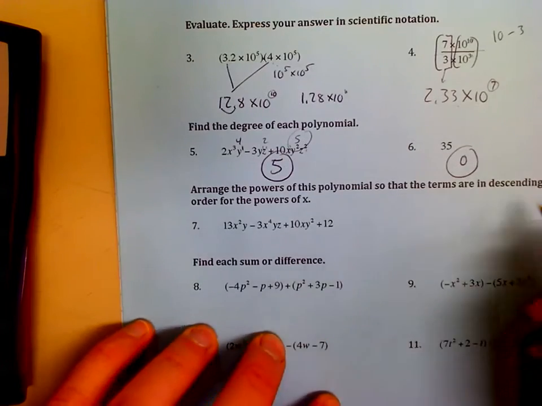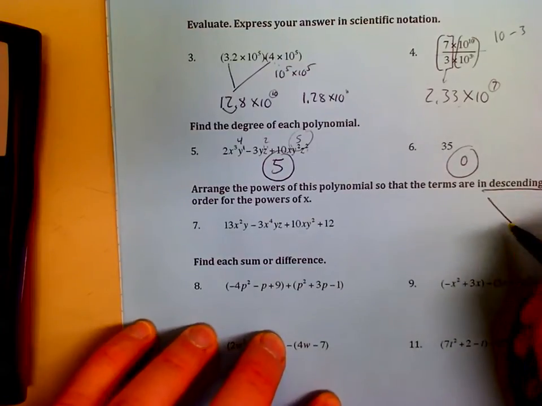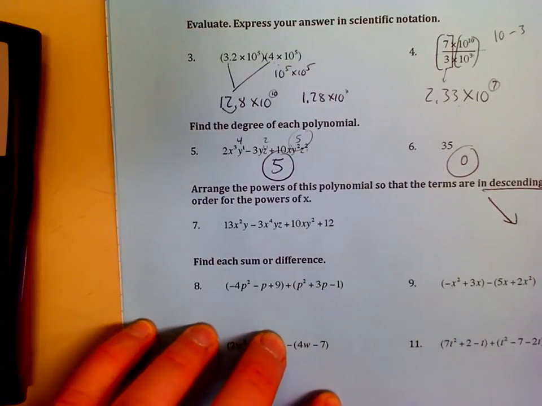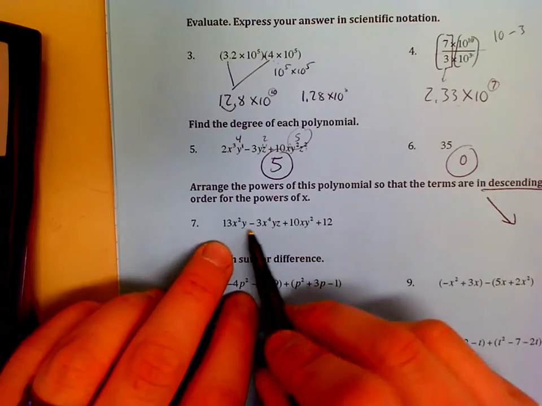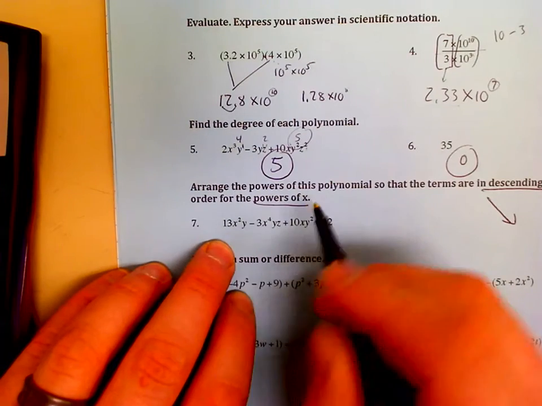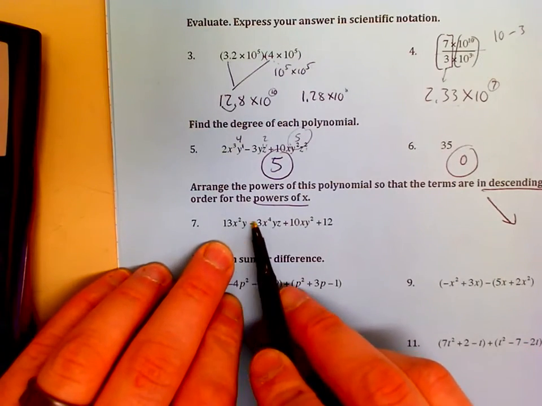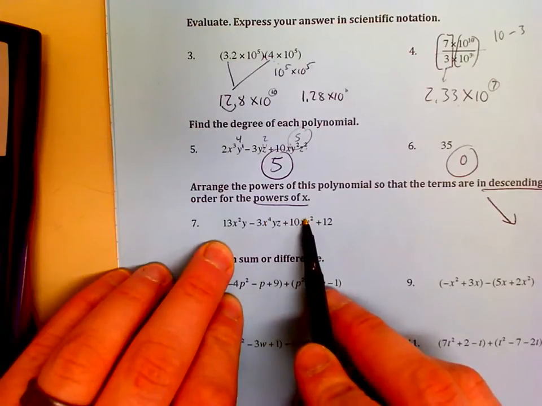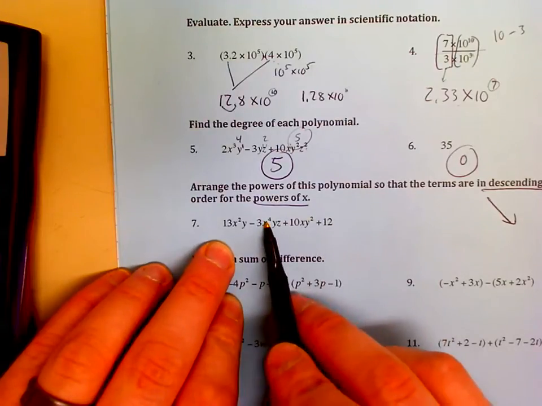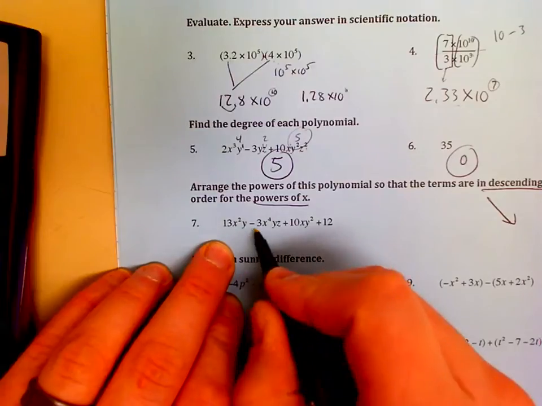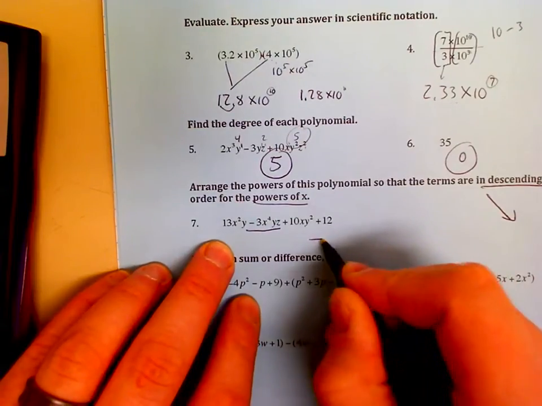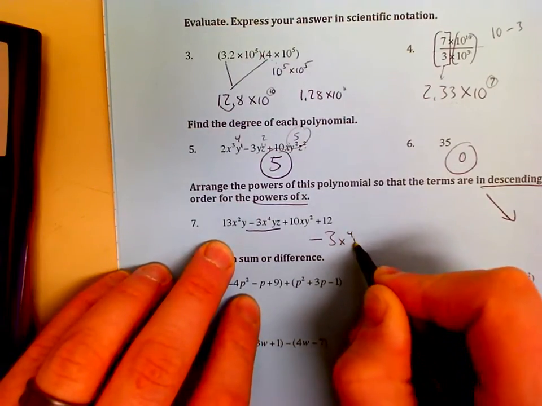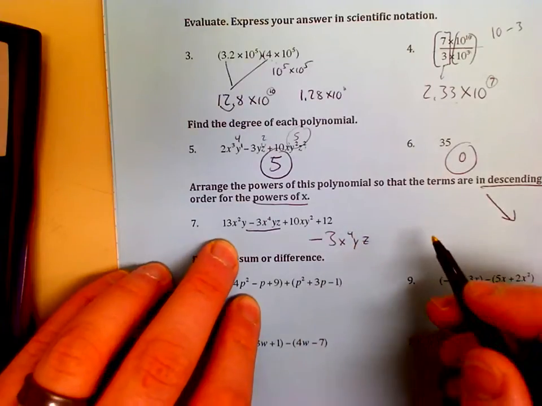Alright, arrange these terms so they're in descending order. So that's highest to lowest. So the highest, I'm looking at the powers of x now. There's a 2, 4, 1, and then a 0, so the highest is right here. The negative sign is going to stick with that term. So I write that first. Negative 3, x to the 4th, y, z.